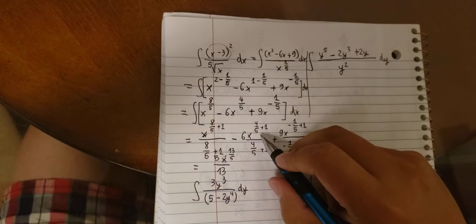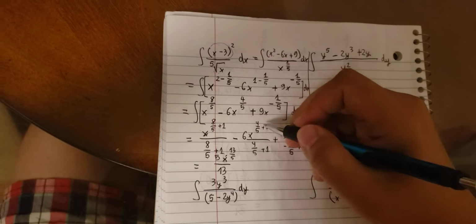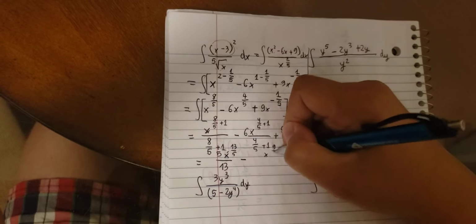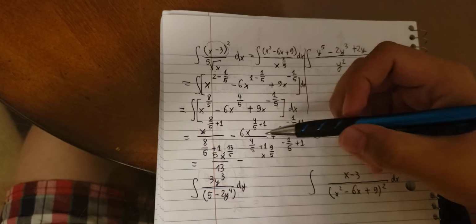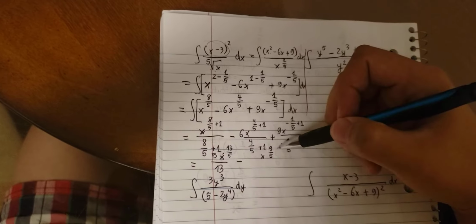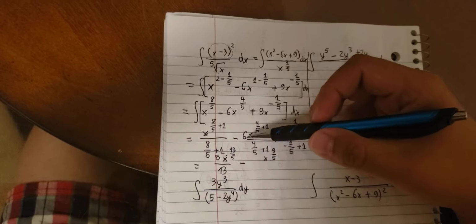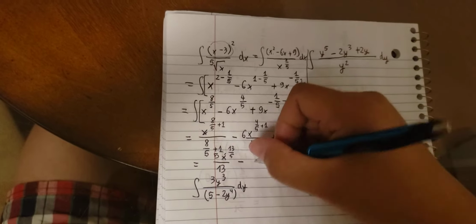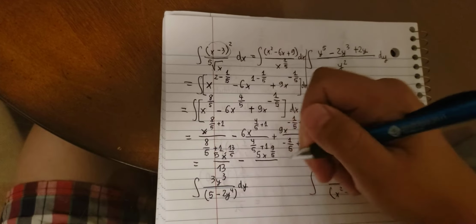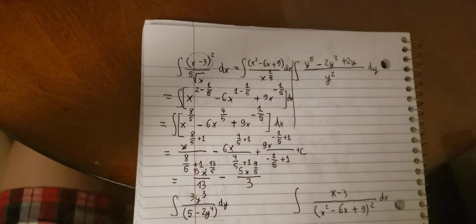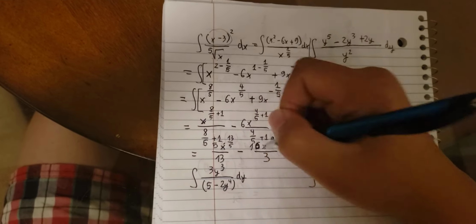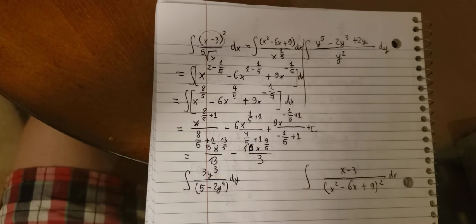Now, similar for the next one. This one you get 9 over 5. So, you get 6 divided by 9 over 5. We simplify 3 and 3. So, that means we get 5 over 3. And we have number 2 in here. So, you get 10, so you get 10 over 3.